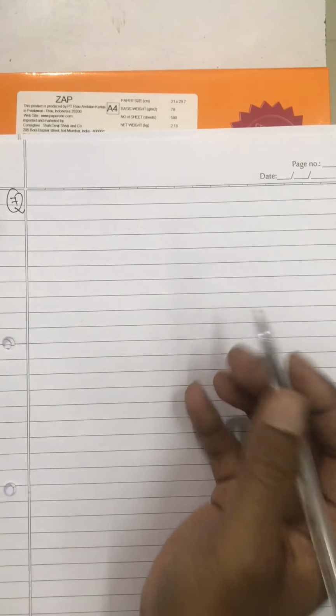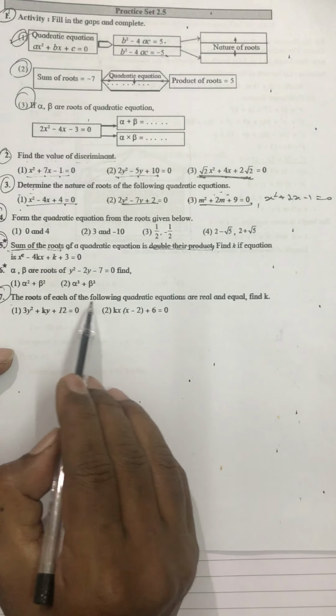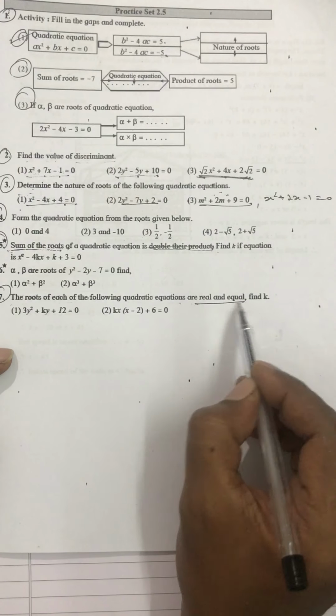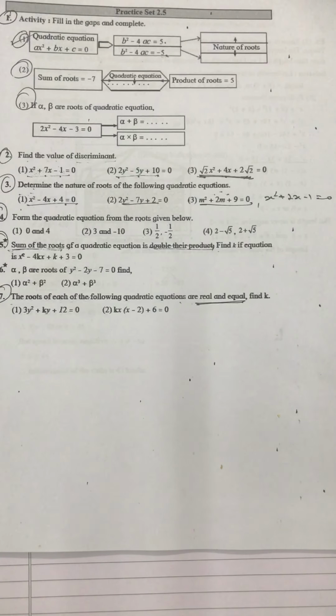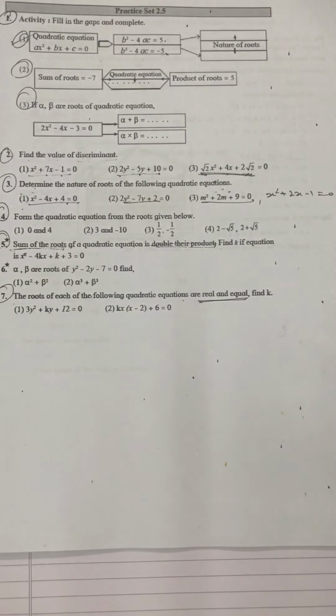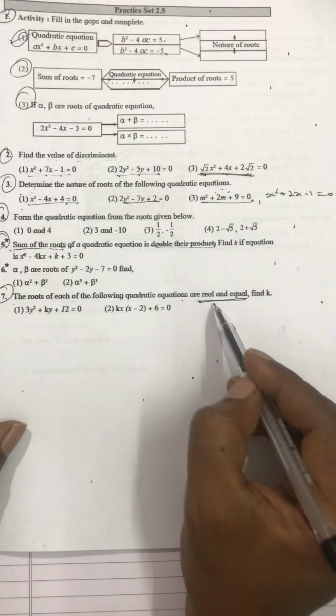See, in question number 7, what they have done is that the roots of each of the following quadratic equations are real and equal. This is again one more different question and very important. They have given you the information, and the information is the roots are real and equal. See, when roots are real and equal, what does that mean? If the roots are real and equal, it means the discriminant is going to be exactly equal to 0. And that's what you have to use. That is the information that they have given.